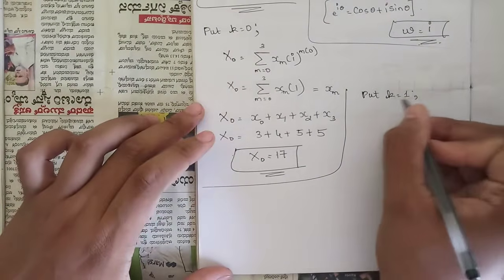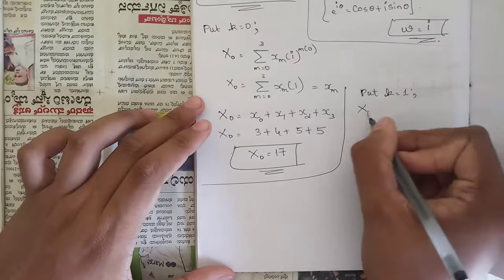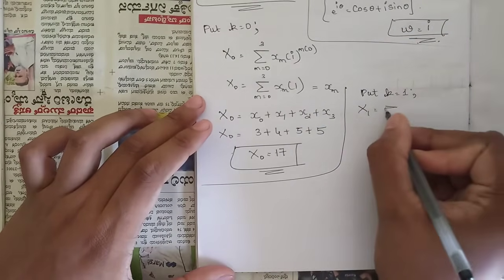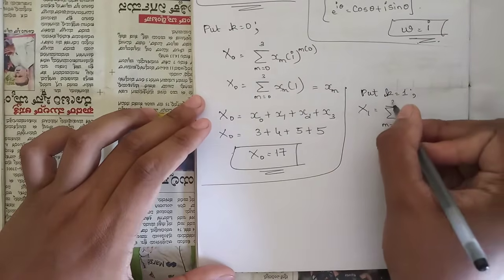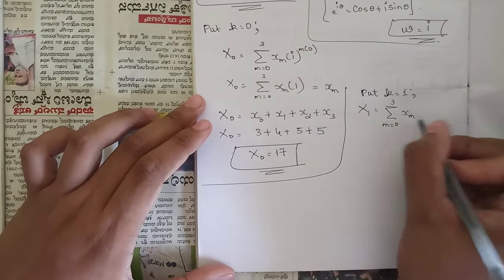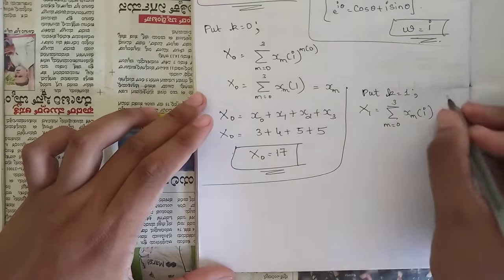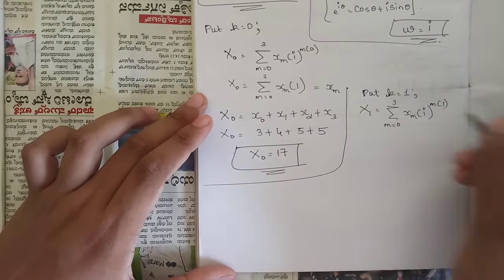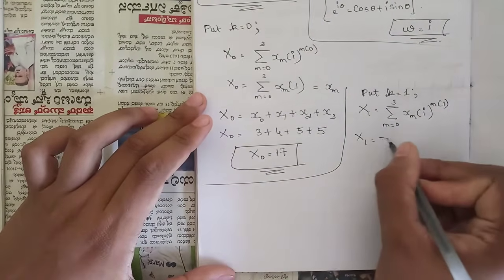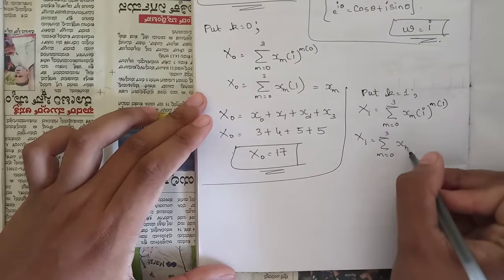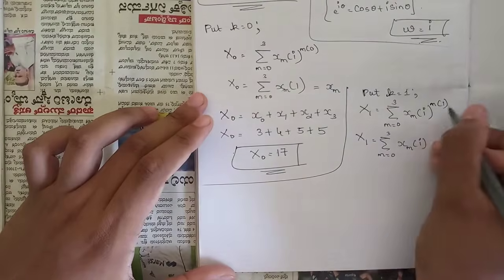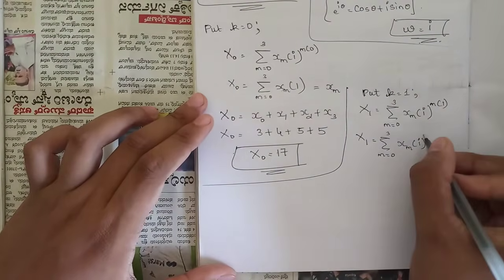So now when we put k is equal to 1, the corresponding value we get is for x1: summation n tending from 0 to 4 minus 1, that is 3, of xn, omega value is I to the power n, into, now the k value is 1. So x1 is equal to summation n tending from 0 to 3 of xn into I to the power n into 1, that is n.